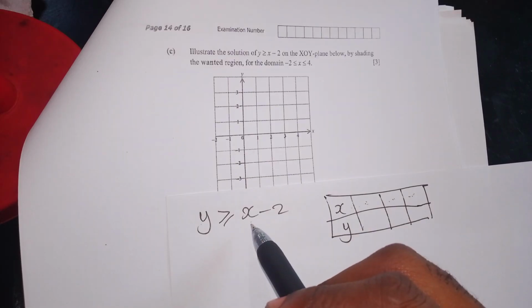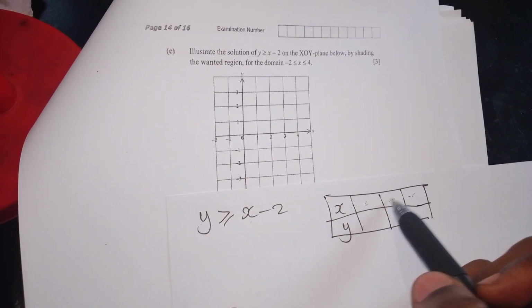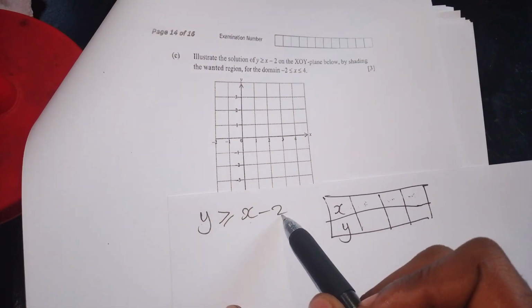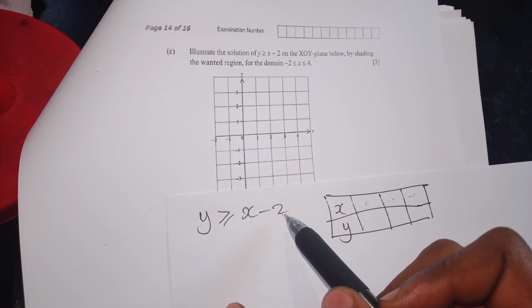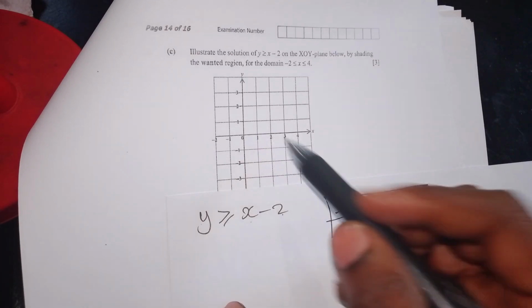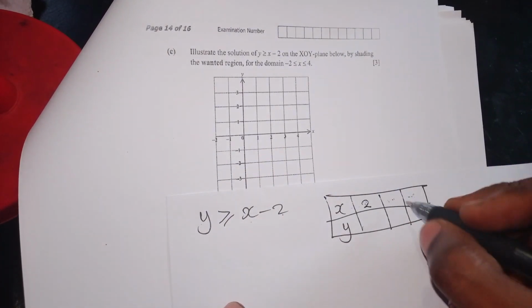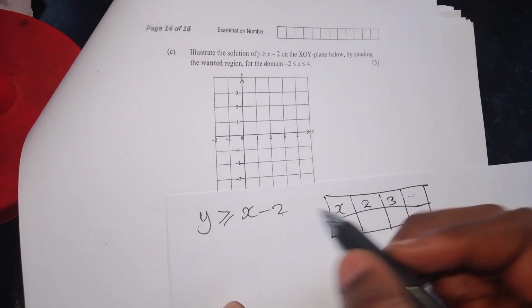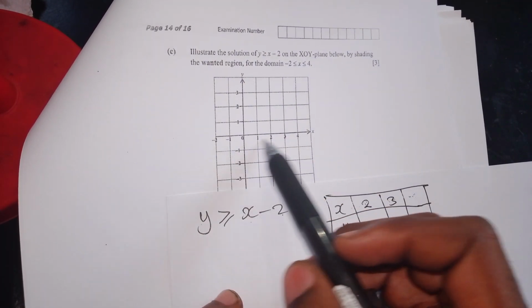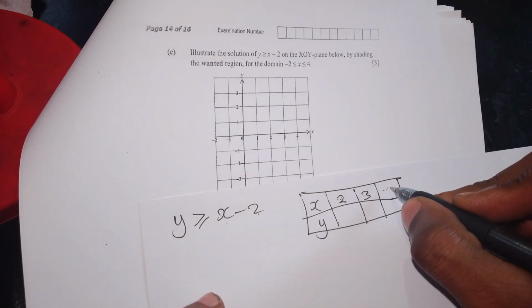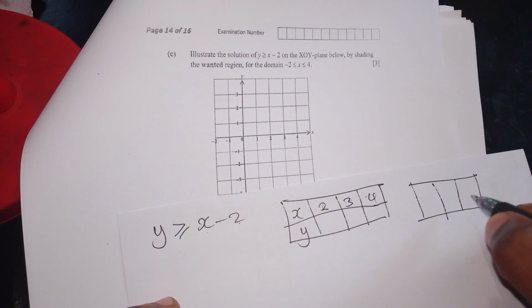So for me, because I know that I'll be subtracting whatever I pick for my x's, a 2, I'll pick numbers which will be easy for me. So I can pick a 2 because I know that 2 minus 2 is a 0. I can pick a 3 because I know that 3 minus 2 is a 1. And then I can also pick a 4. You are free to pick numbers this side.